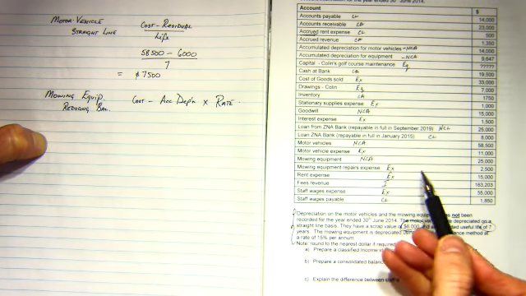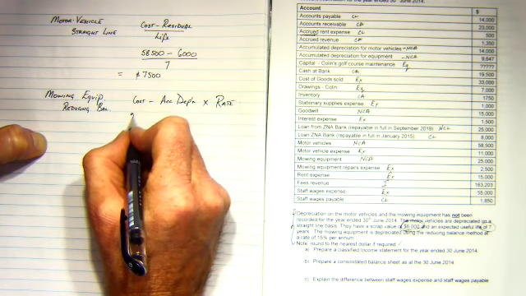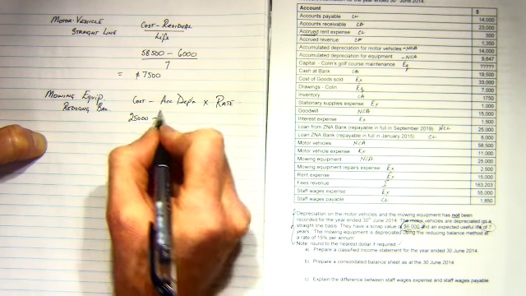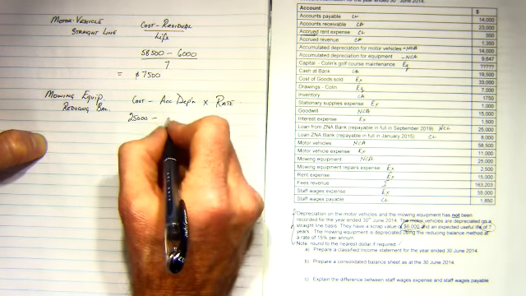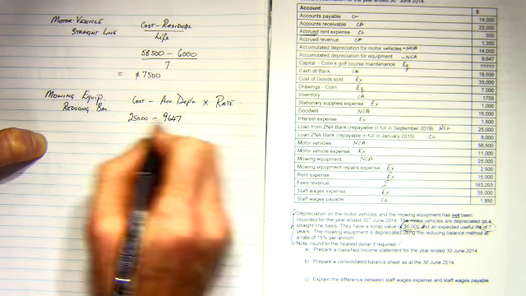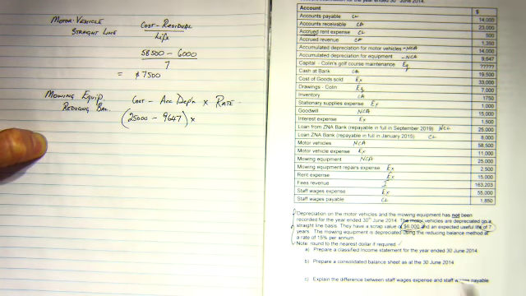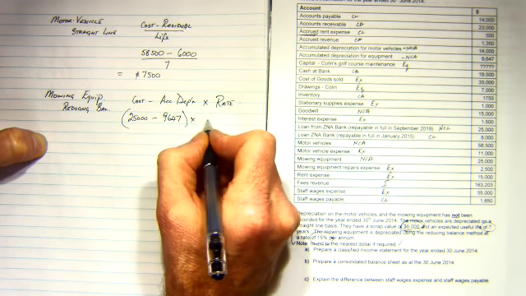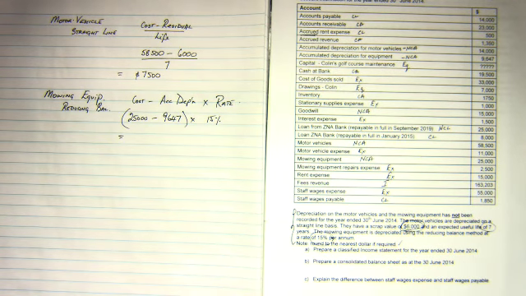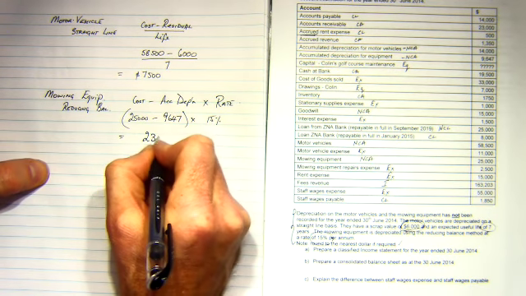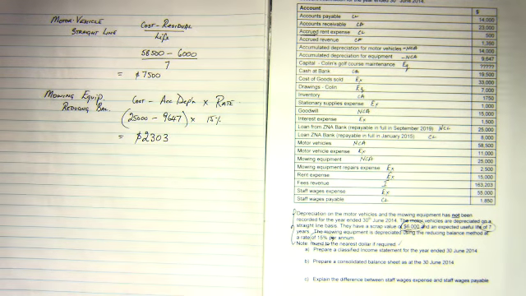So my cost now is how much? Mowing equipment 25,000, minus my accumulated depreciation, which is 9,647, times how much is it? 15% per annum. Who's done the calculation for me? 2,303.